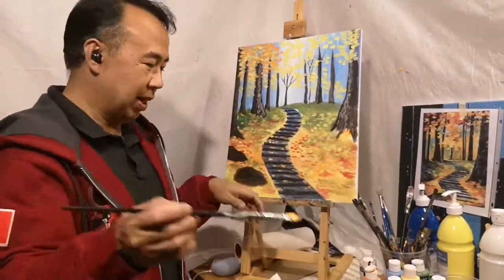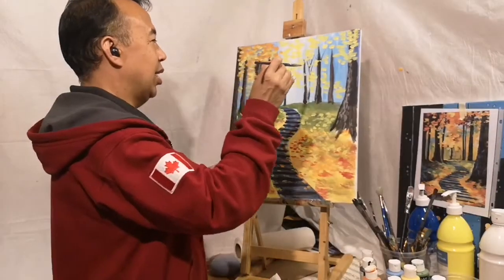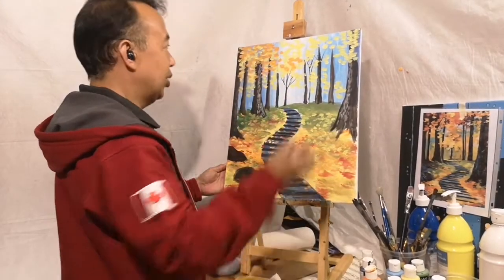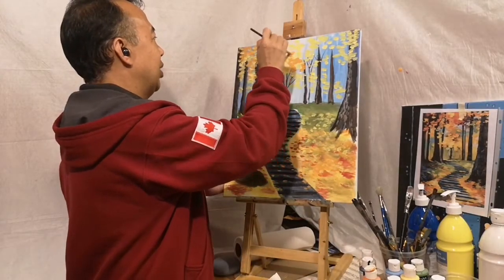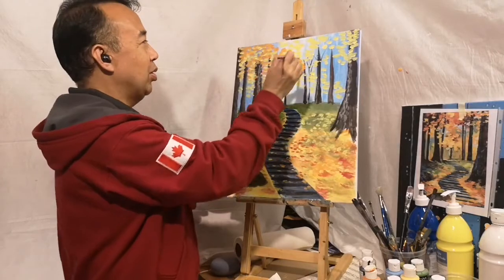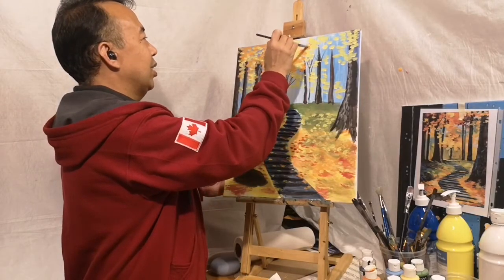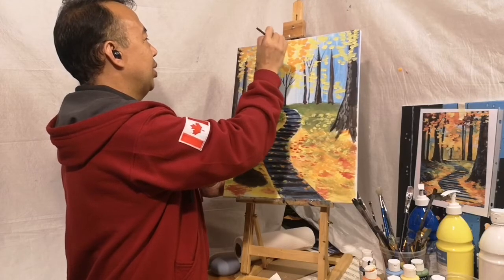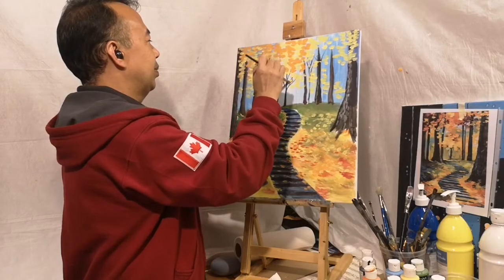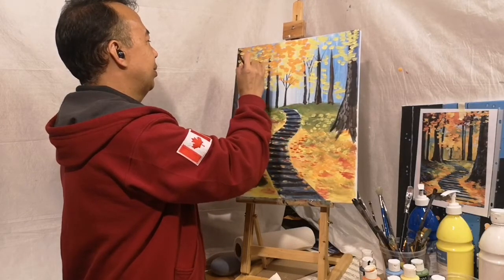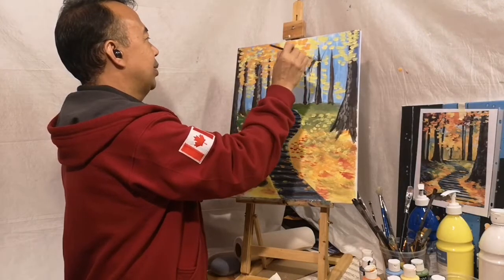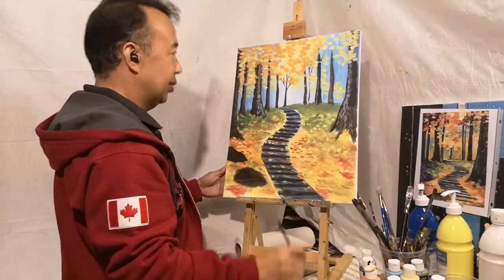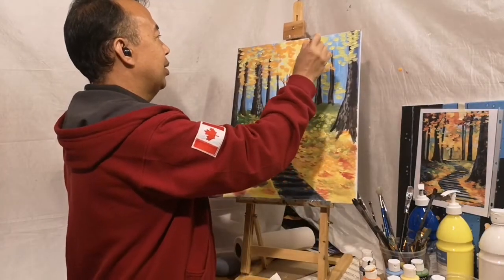So just play along with your orange and your yellow. Just make sure that you're leaving some yellow there as well. You can also overlap the orange over the yellow, that's fine, but at least leave some yellow also, pure yellow. Shimmer yellow and orange.